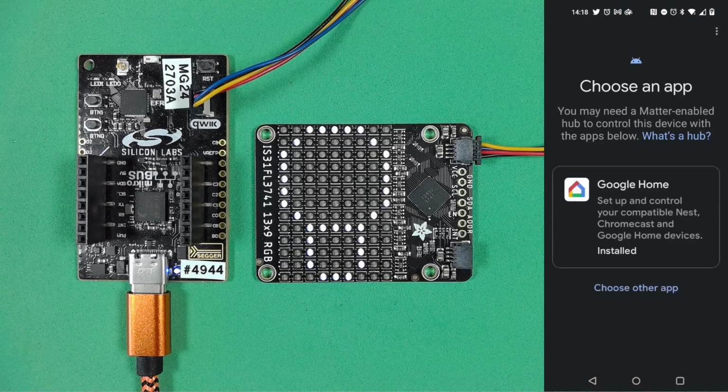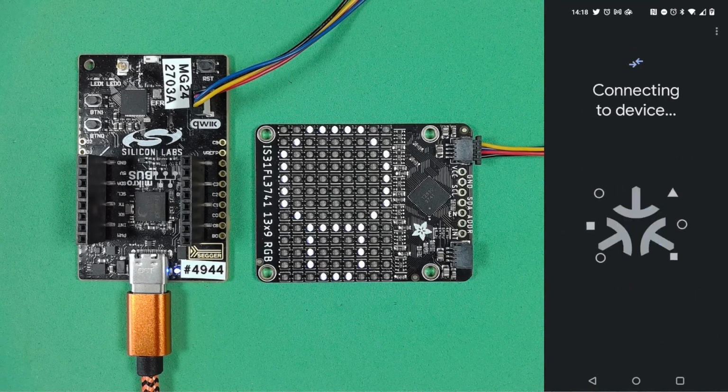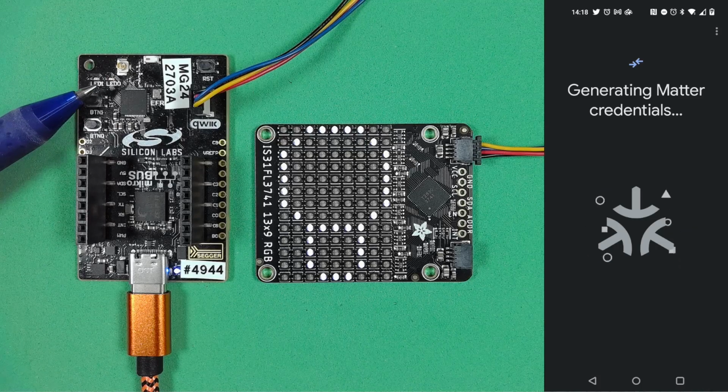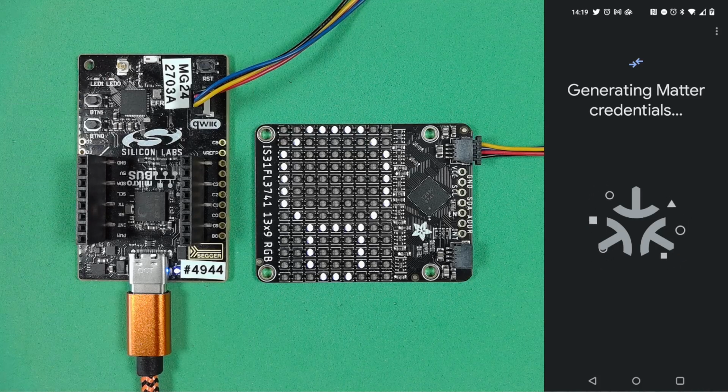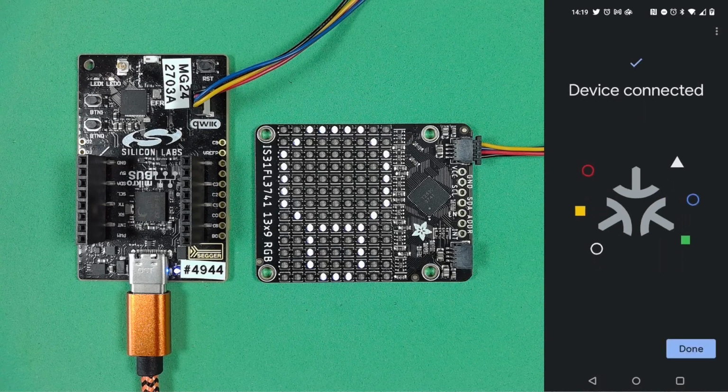I need to choose the application that I want to associate it with, Google Home in this case, and agree to add it to my Google account. The LED is now flashing more rapidly, showing that a Bluetooth connection has been formed and the thread information is being exchanged. When the light comes on solidly, that indicates that the device is in the network. I'm just waiting for my phone to finish up the connection. So I can now click the Done button.